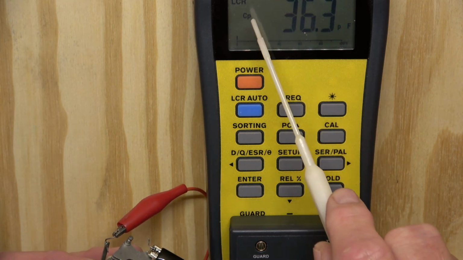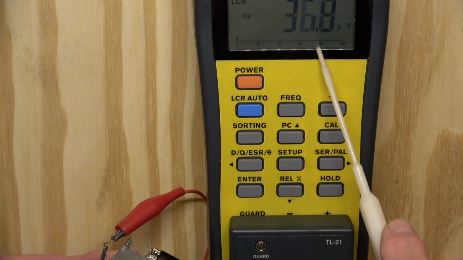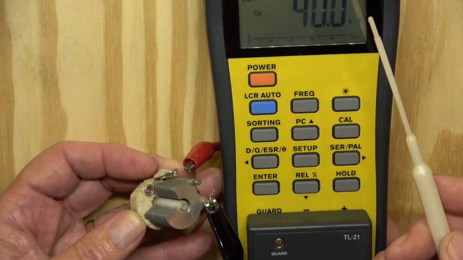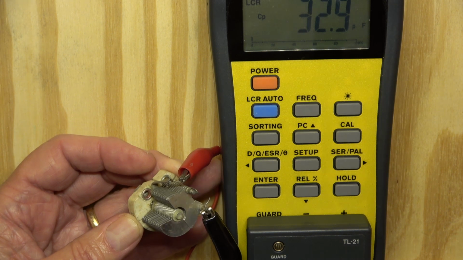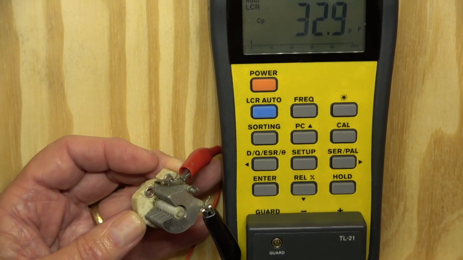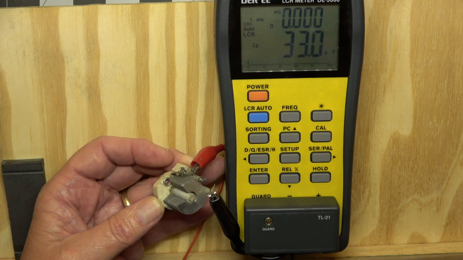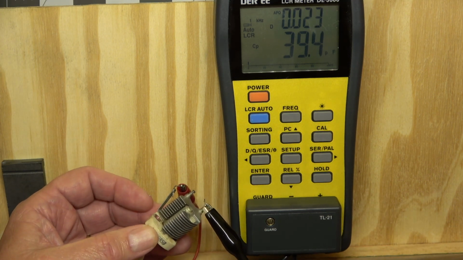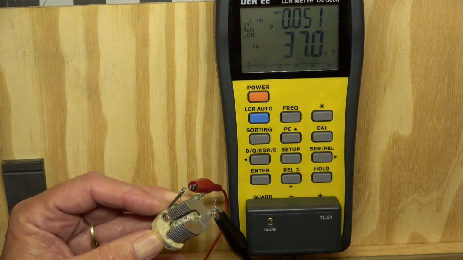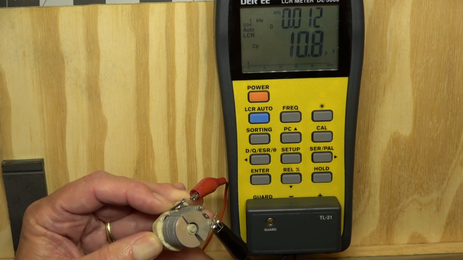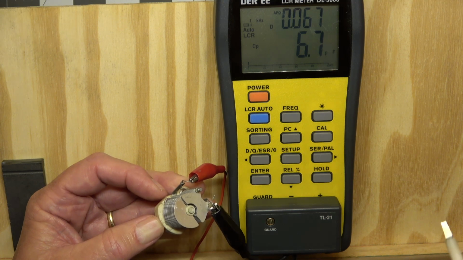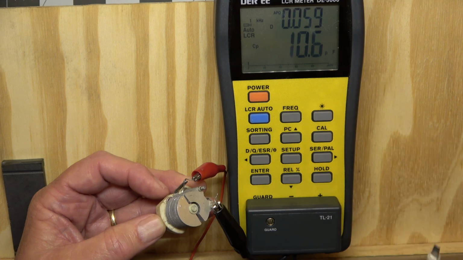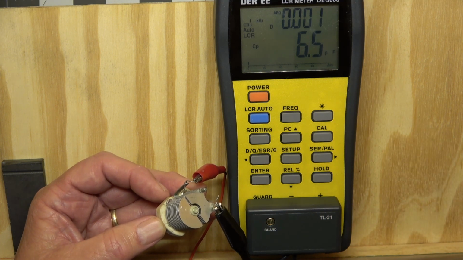So right now it auto ranged to capacitance. So it's reading this capacitor. It's about halfway meshed. Widen this out a little bit. And if I crank it so that the plates are as far open as I can make them, like right there, now I'm down to about 9-ish, it's jumping around a little bit, 910 picofarads.